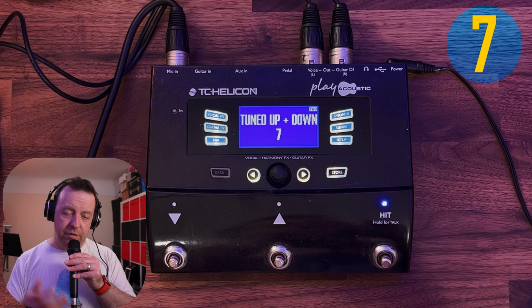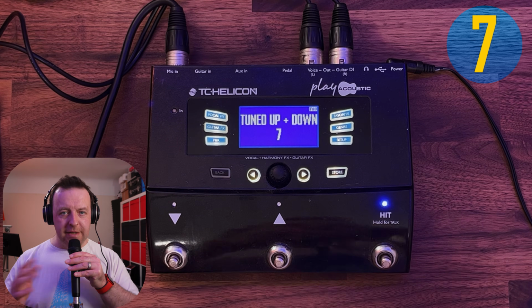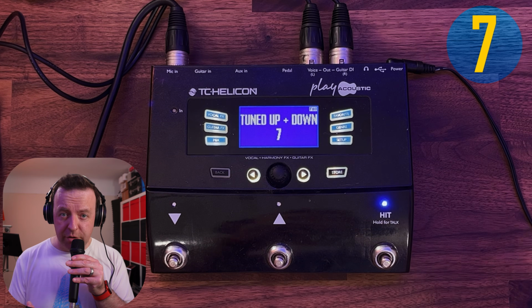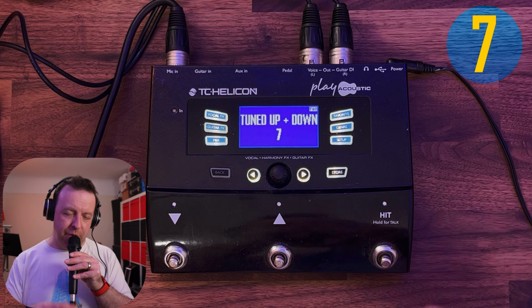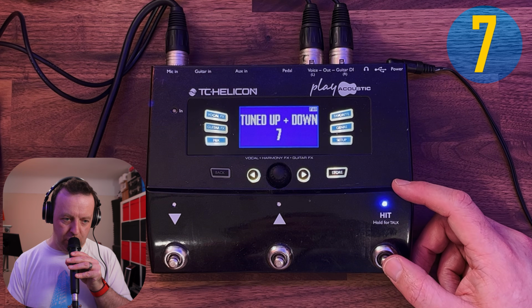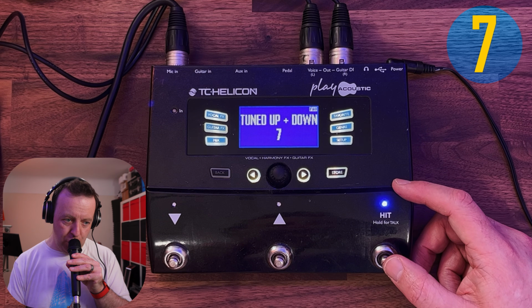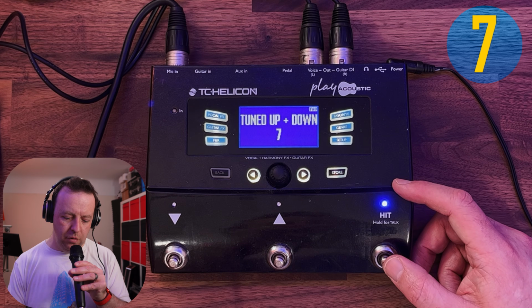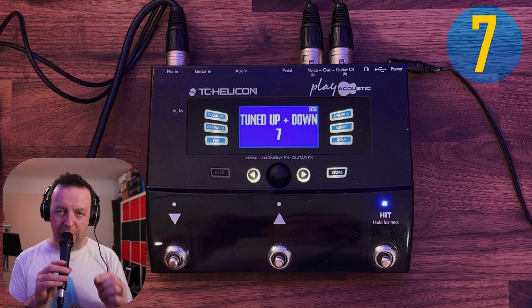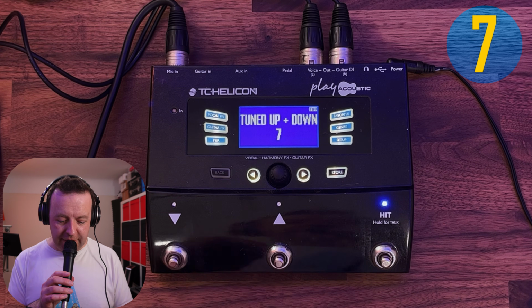So number 7 is called Tuned Up and Down, and this is just a slight variation to our high and low, but it's tuned. It's actually using a little bit of auto tune. So 1 2 1 2, you can hear this. There's quite a long reverb. We'll go into that in a second. So you can hear there is a lot of tuning going on the harmonies. So let's dive into this and let me show you what I'm doing.